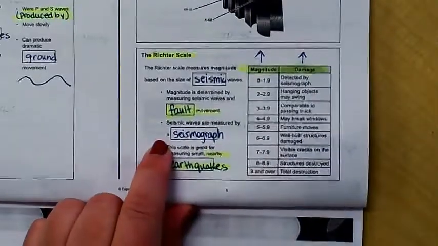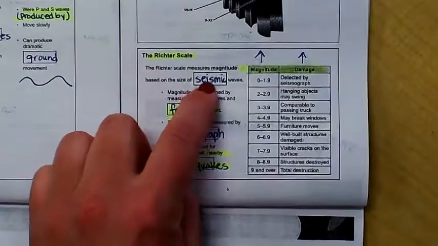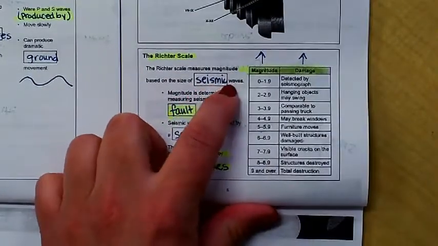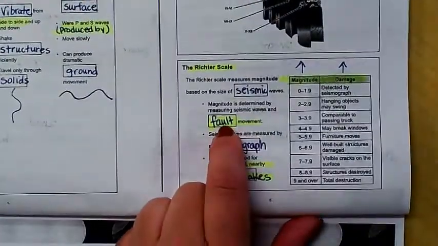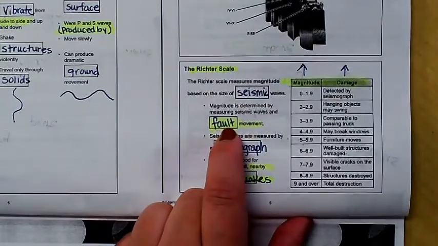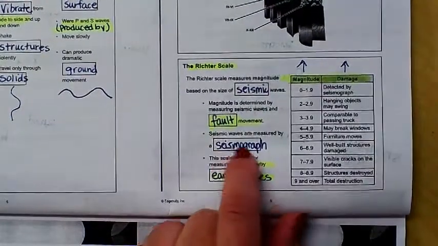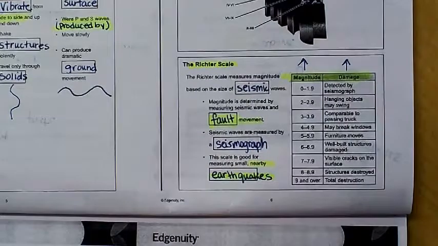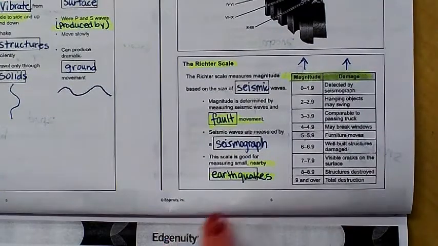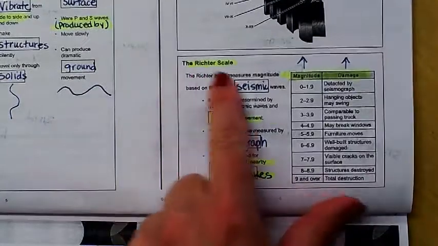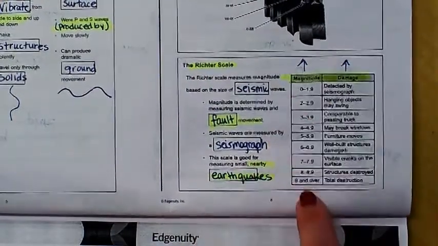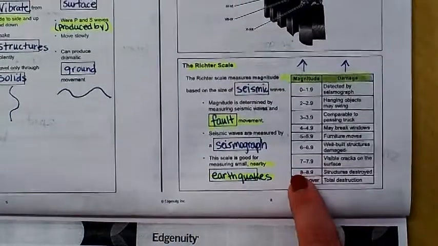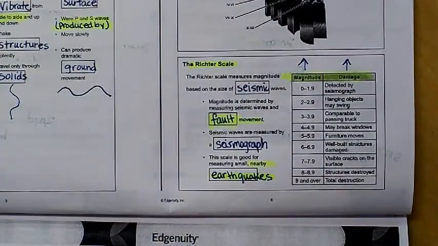The Richter scale is the next measurement we use, and that's based on the size of the seismic waves. We use these seismic wave data to measure the earthquake along the fault where it's moving. We measure those using seismographs. However, we realize that this Richter scale is only good for close earthquakes, and only smaller ones. Once it gets too big, it's hard to categorize them into how large of a magnitude it is.